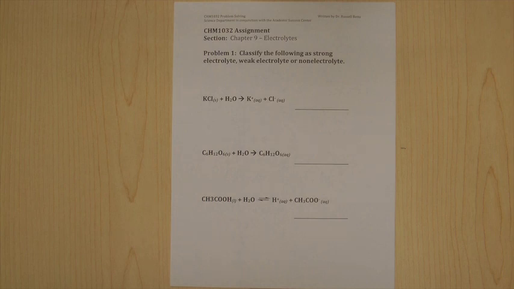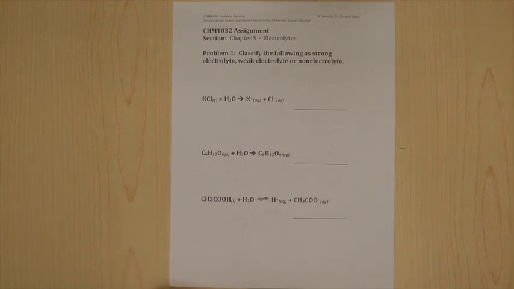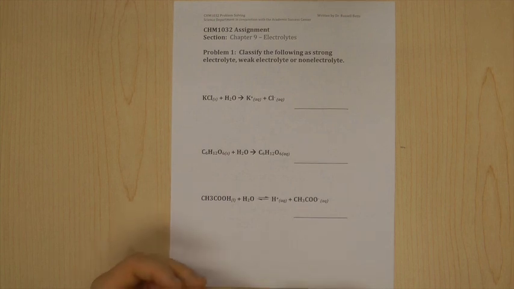Classify the following as strong electrolyte, weak electrolyte, or a non-electrolyte. All right, let's take a closer look here. We have some KCl, a little bit of sugar, and some acetic acid. First of all, you have to understand what an electrolyte is. An electrolyte is a material that dissolves in water and gives you ions in solution. Ions are positively or negatively charged atoms or groups of atoms, polyatomics. So you must dissolve in water and you have to give ions.